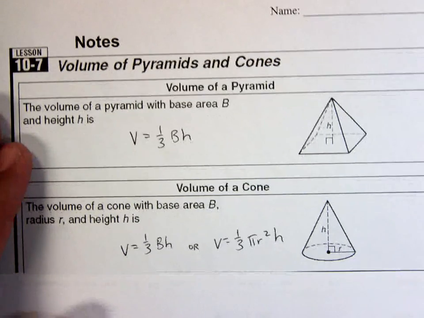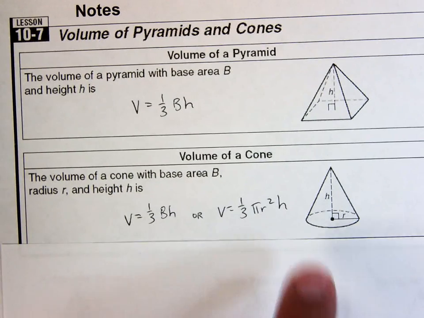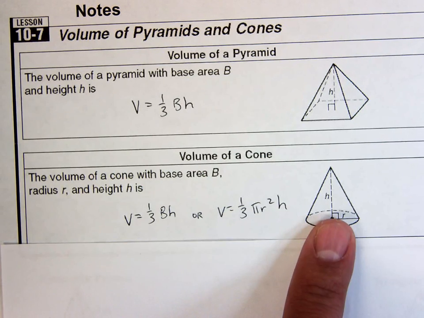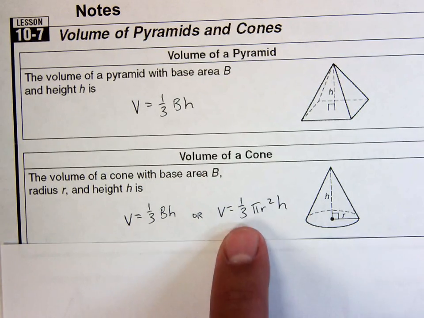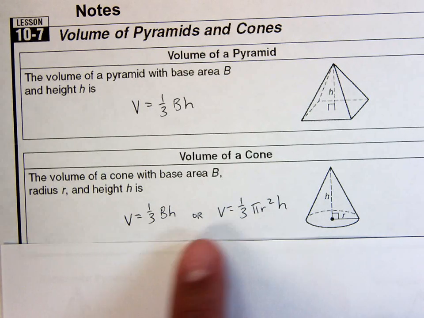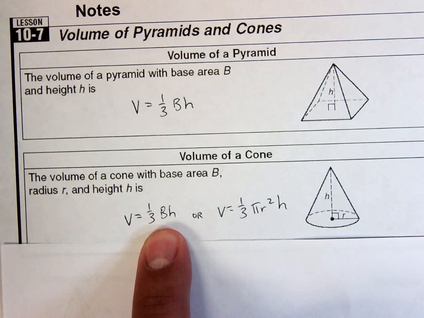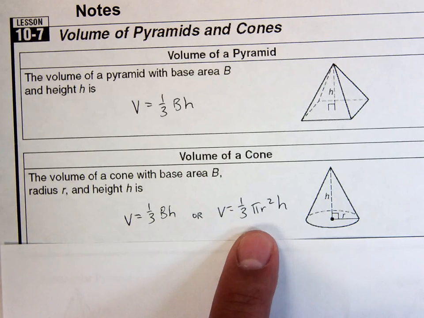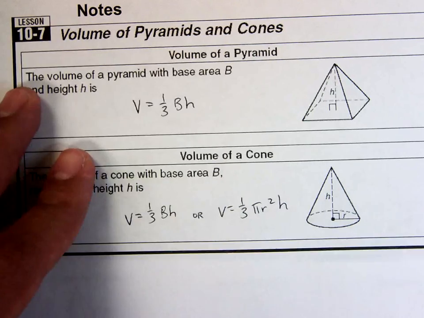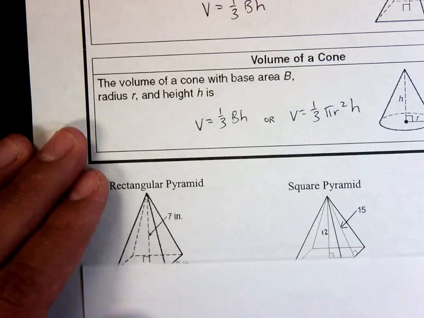Same exact thing with the cone down here. If I have a cylinder with the same circle base and this same height, then the volume of the cone is 1/3 of that volume. Volume is 1/3 area of the base times the height. Of course, if it's a cone, the base is a circle, so I could always do 1/3 pi r squared times h. And some problems, again, pretty straightforward.